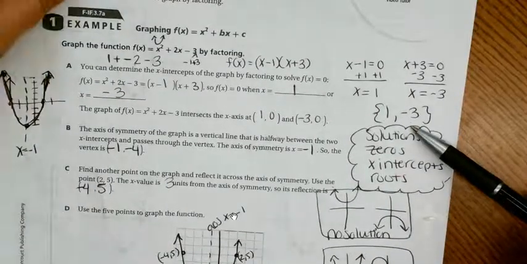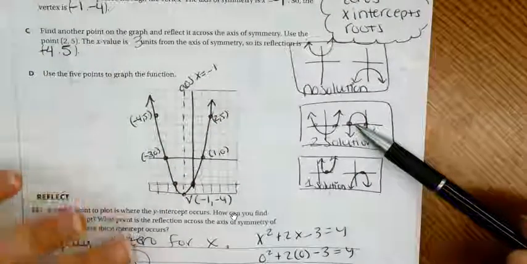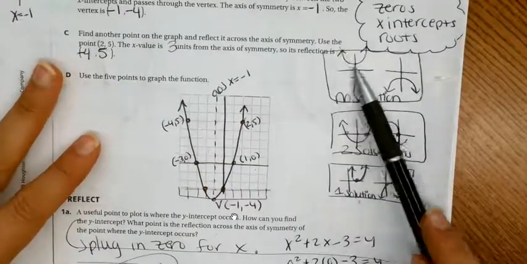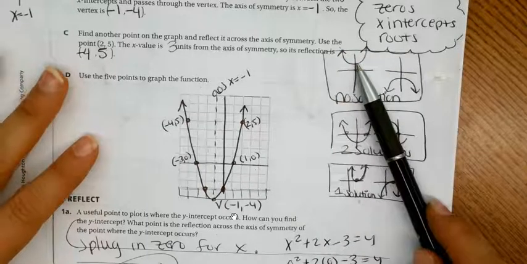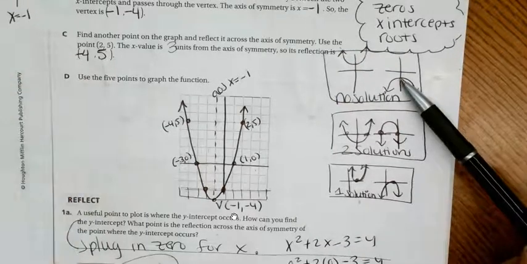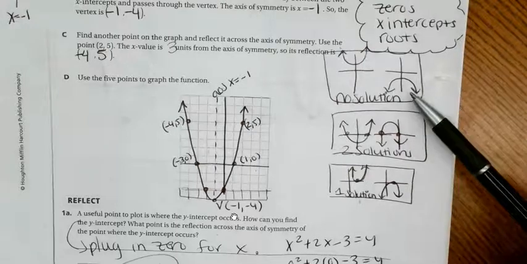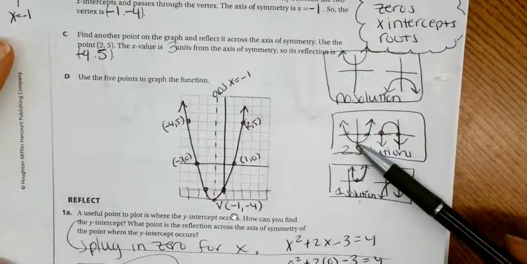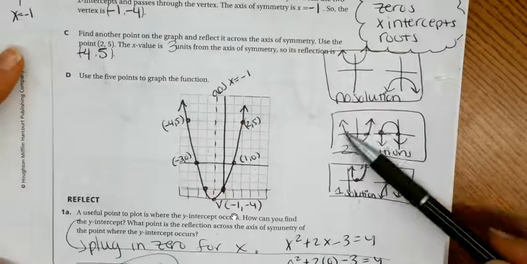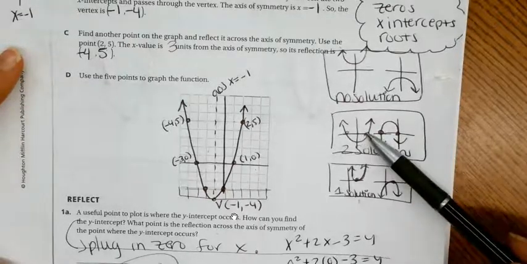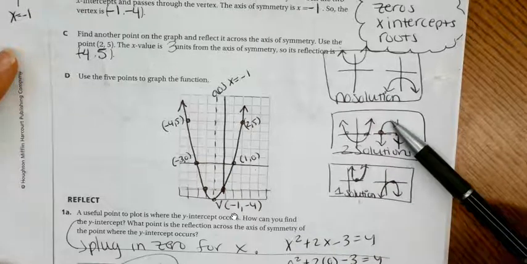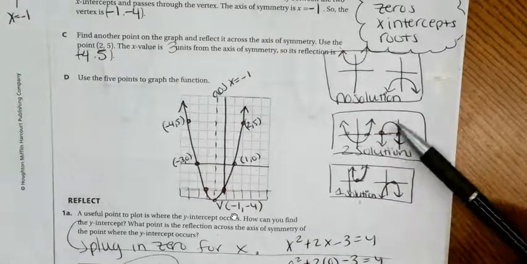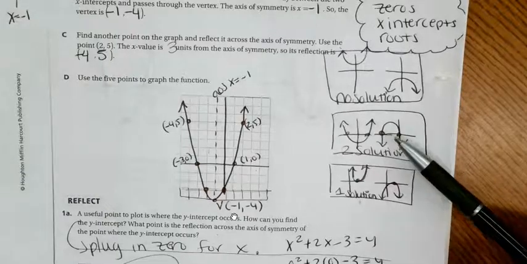Okay? So what's this going to look like? We could have no solution if our parabola is going upward with a vertex above the x-axis. If it's a vertex below the x-axis going downward, that would also be no solution. If your vertex is below the x-axis and your parabola is going upward, you are going to intersect the x-axis in two places. That would be two solutions. The same thing for a vertex that is above the x-axis with a downward parabola. That would also intersect in two places, giving us two solutions.